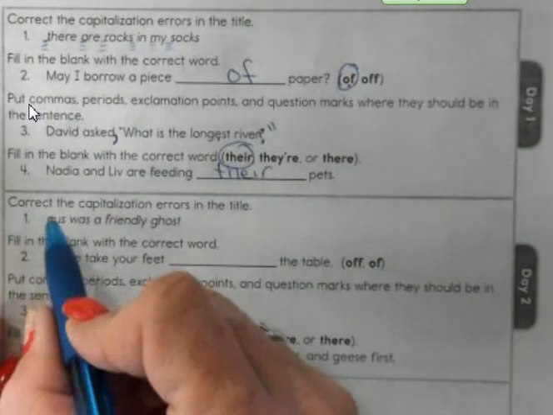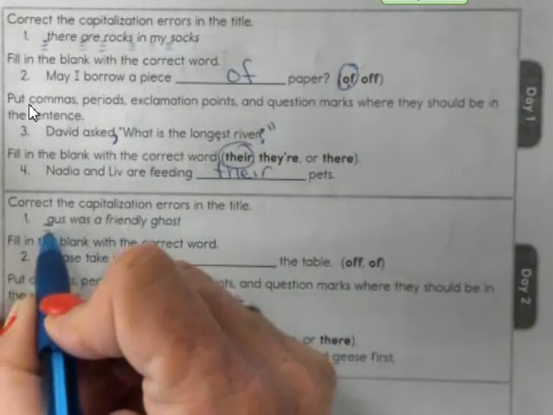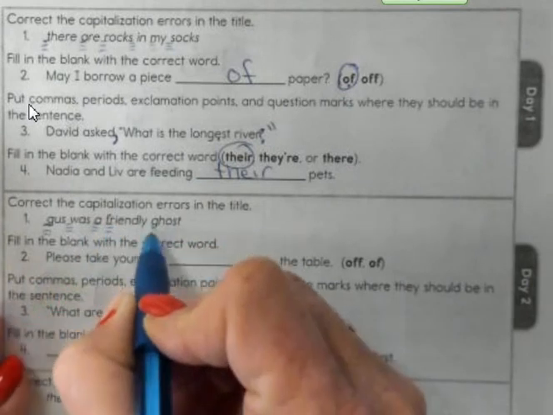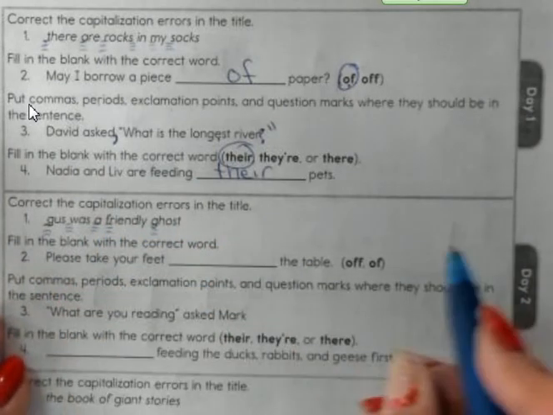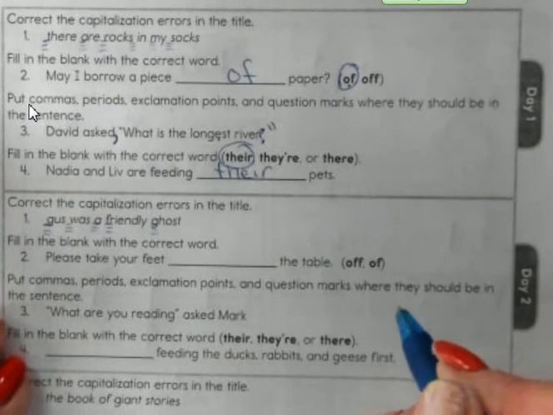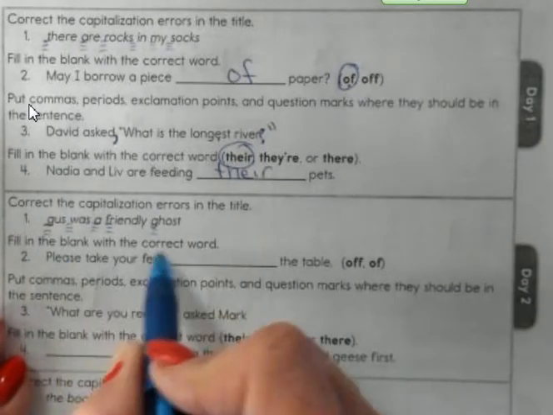Correct the capitalization errors in the title. Same thing, guys. Gus was a friendly ghost. If you did not capitalize the A, that would still be acceptable, but it's always safe to capitalize all the words in a title. Fill in the blank with the correct word.